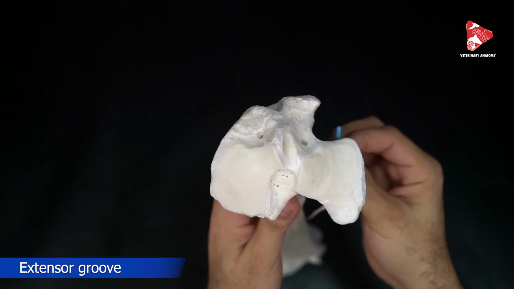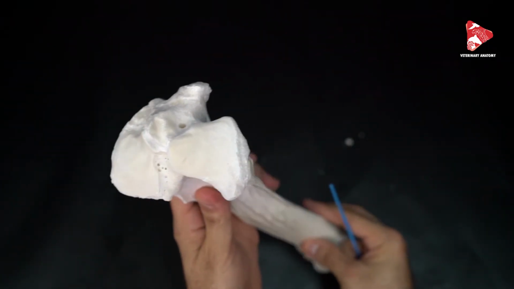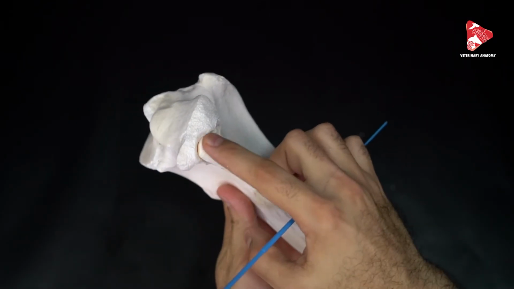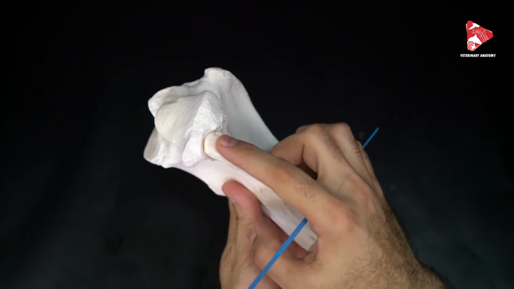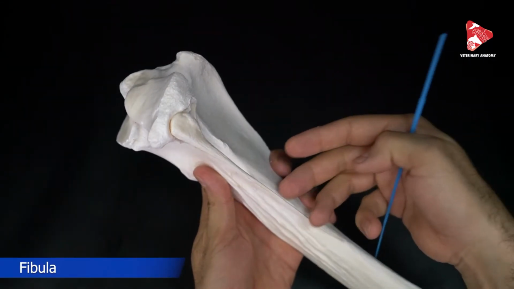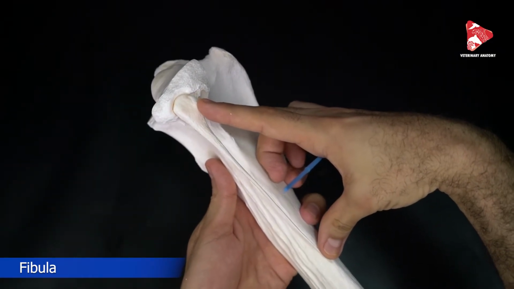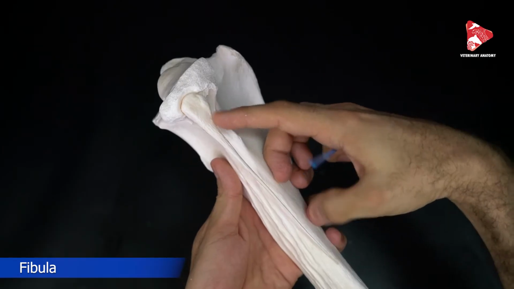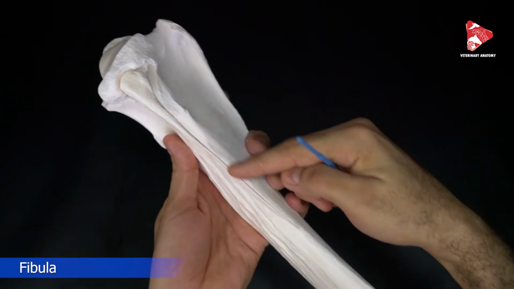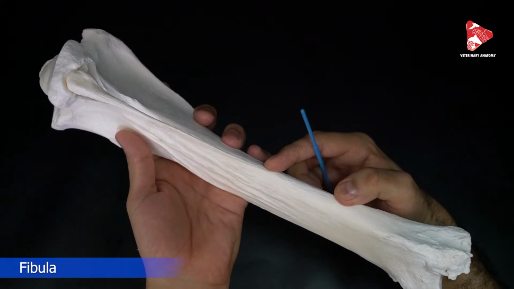Okay. What else here? On the lateral surface of the lateral condyle here, we normally have a small articular surface or facet for the articulation with the head of the fibula. The fibula is a small bone here in the horse, has a head and body. The body moves down and ends at the middle of the tibia, as you can see here.